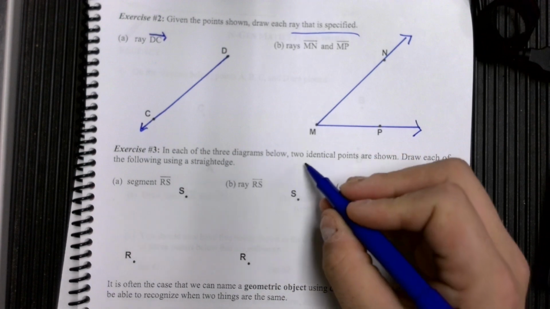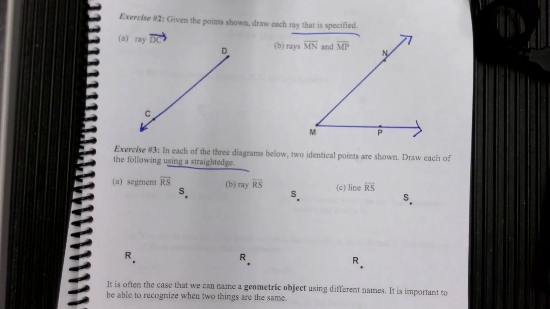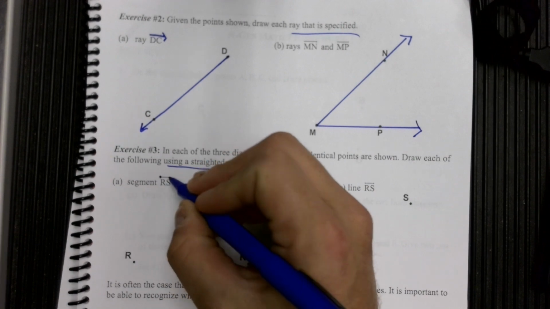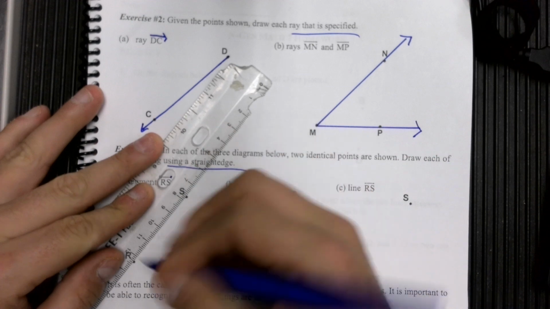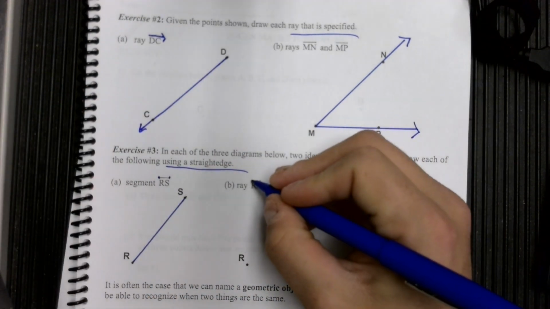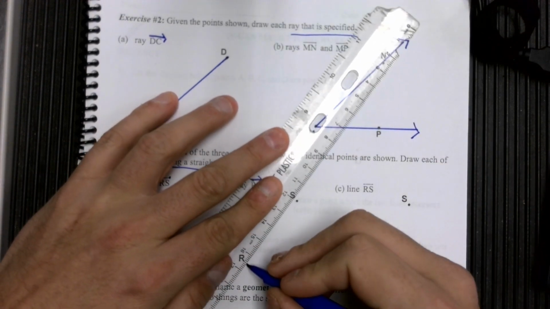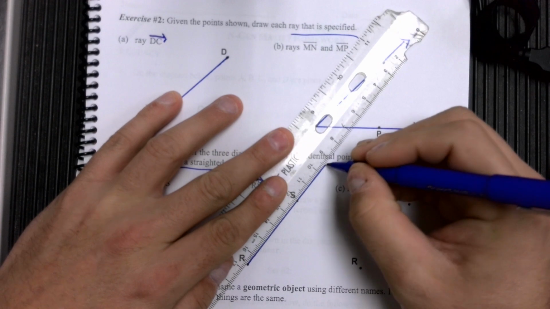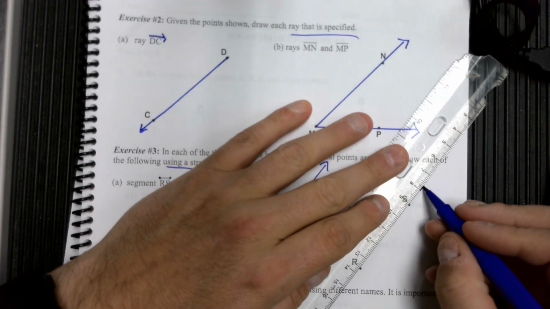All right, exercise 3. In each of the 3 diagrams below, 2 identical points are shown. Draw each of the following using a straight edge. So we're going to draw a segment through RS. A segment just means you just connect the points. So in this one, we would just take R and connect S. A ray starting at R and going through S. So we start at R and we go through S, and then line RS, they go in both directions.